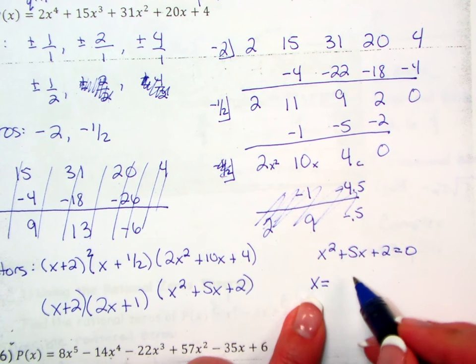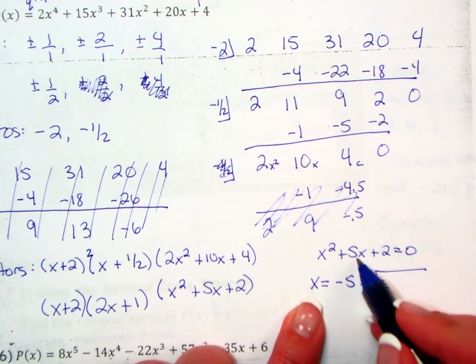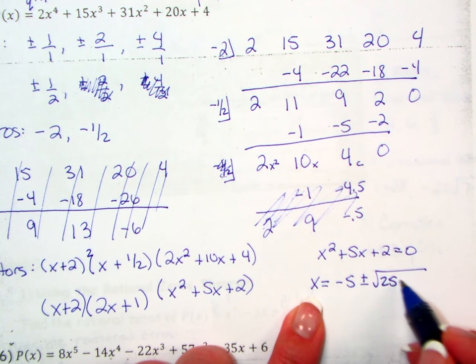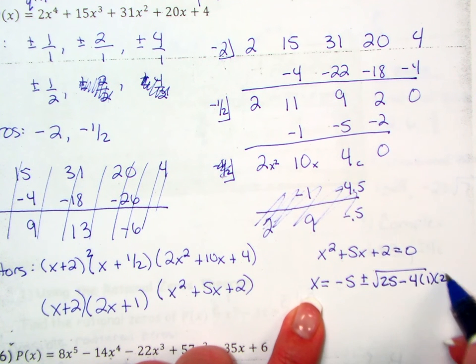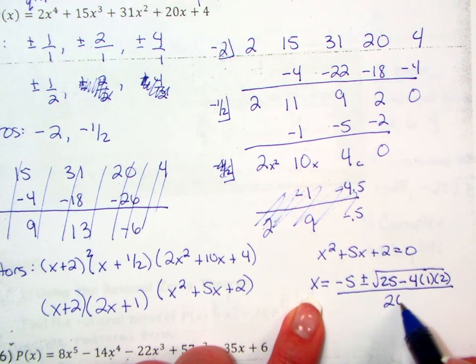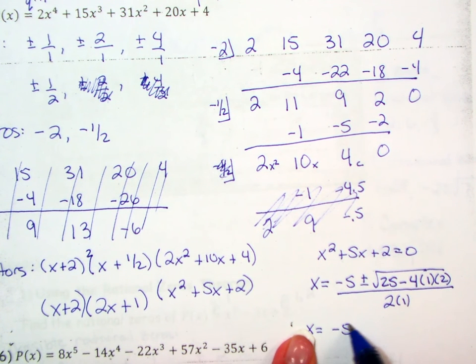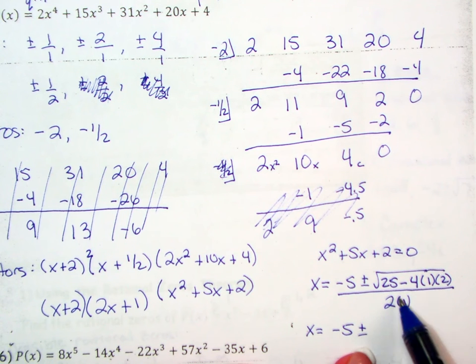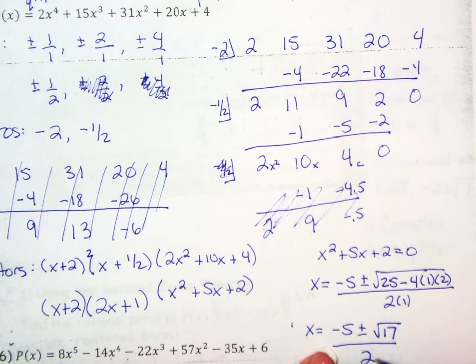All right, so I'm going to get x equals negative b plus or minus the square root of b squared minus 4ac, all over 2 times a. So I'm going to get 25 minus 8. So I get square root of 17 over 2 here.